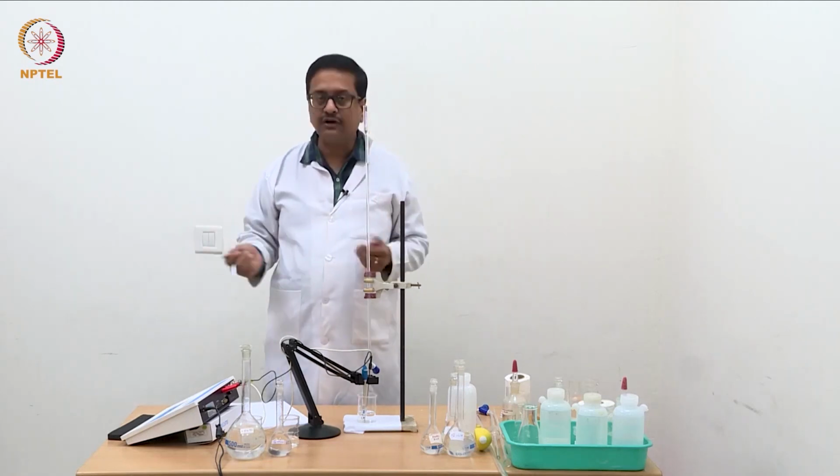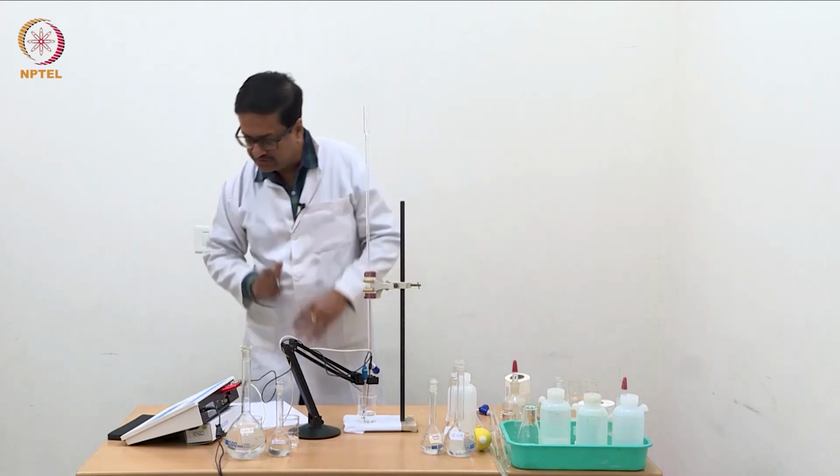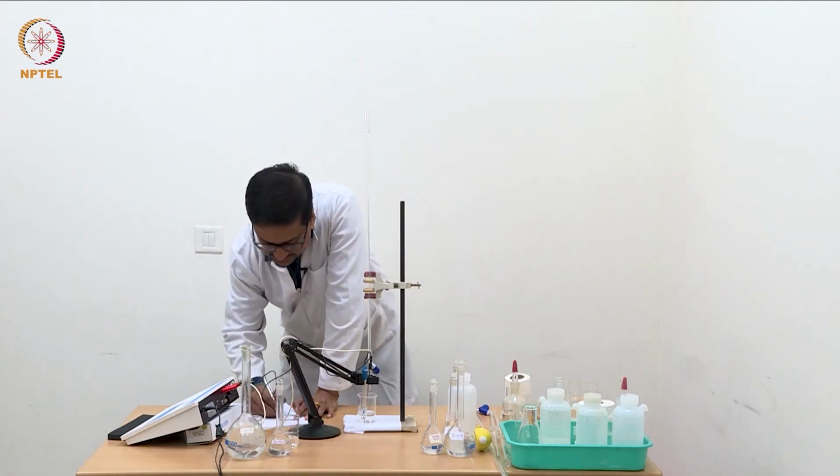So it is now producing more and more H+ ions. As a result, the conductivity of the solution increases.